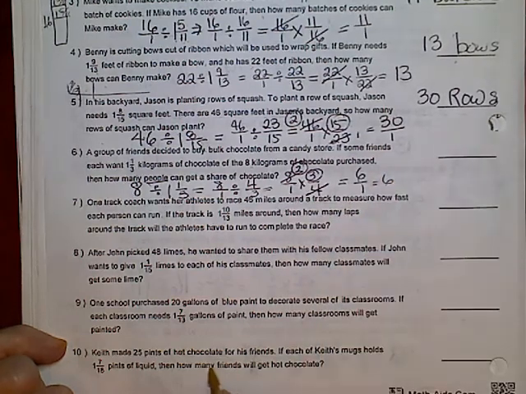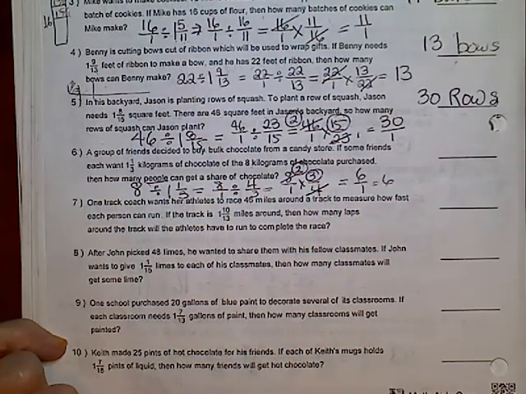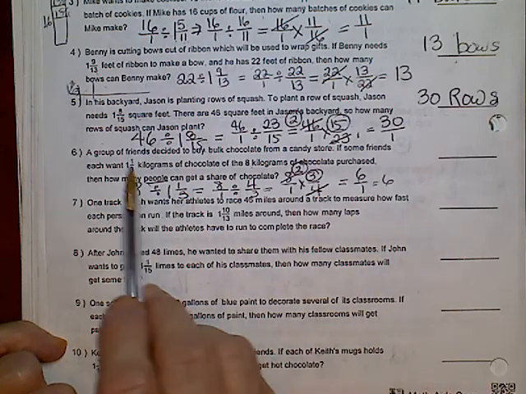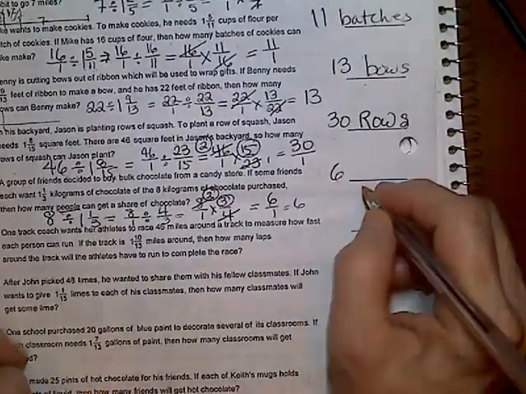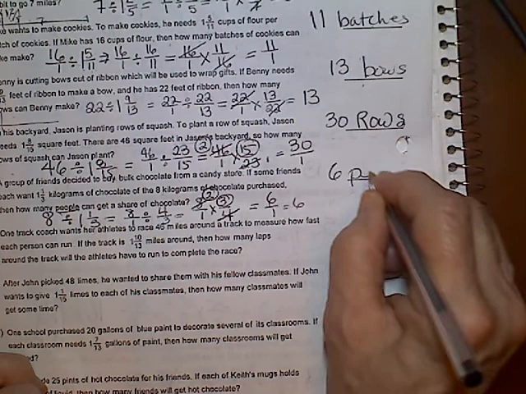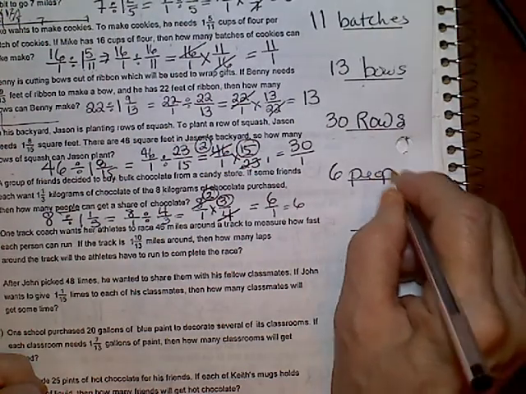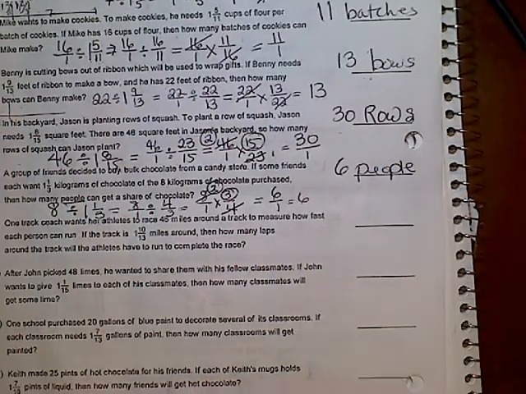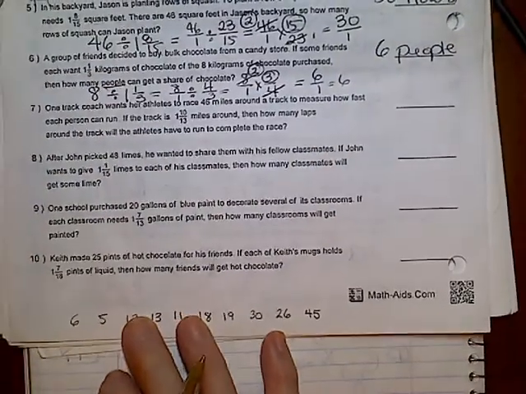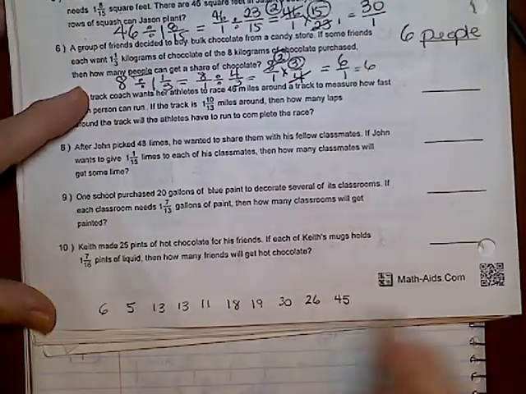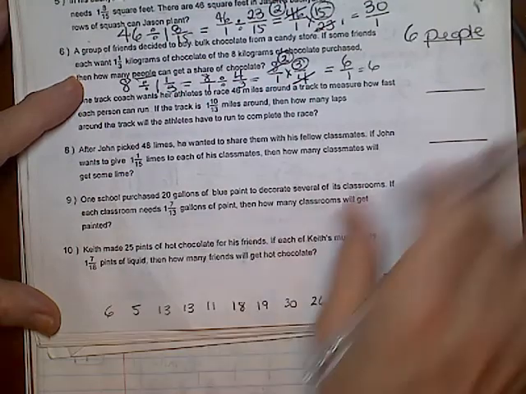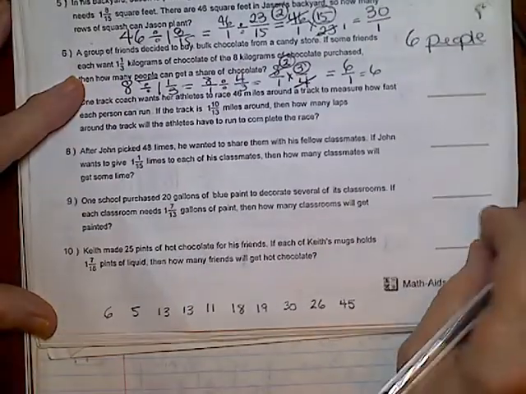Now, what is that 6? Is it chocolate? Is it grams? Go to the question. How many people? So it must be 6 people. 6 people are going to be able to get 1 1/3 kilograms. And let me see if there's any difficult ones. 23, I think that one's easy. We'll go down to the last 2, and then we're going to be done. And then I will assign you what I'm going to assign you. I think it's going to be 2 pages, but they're all the same.